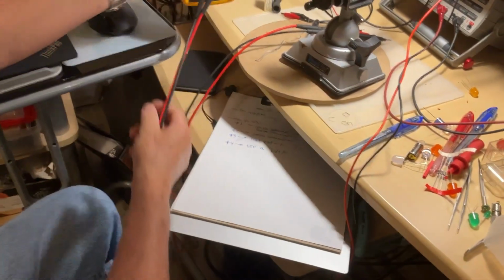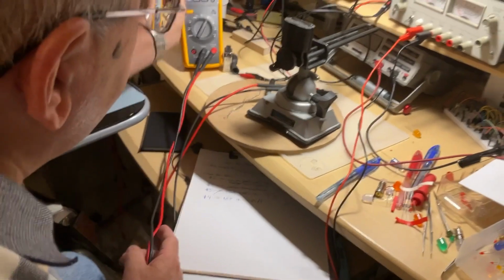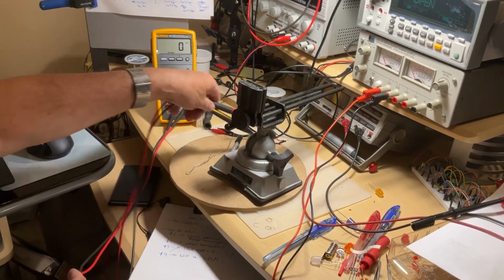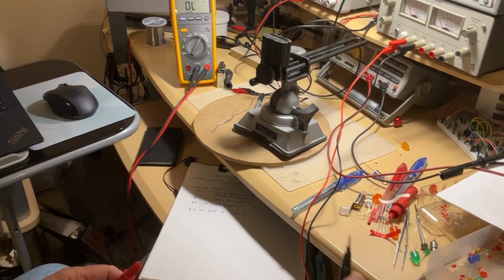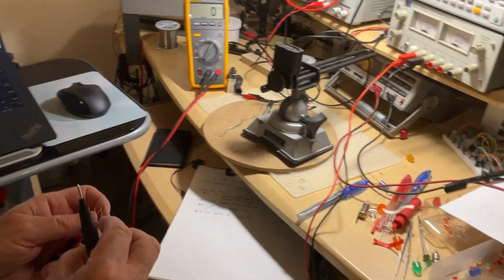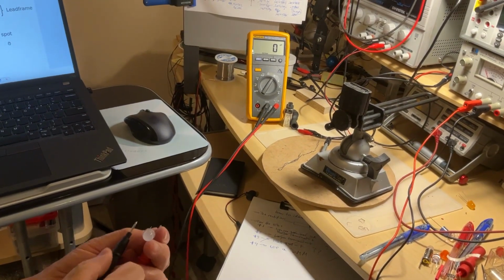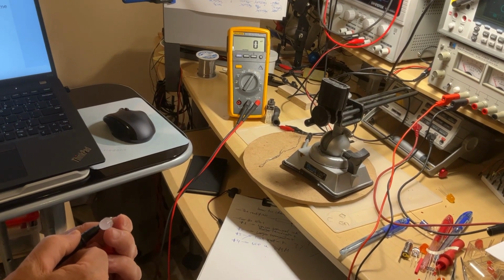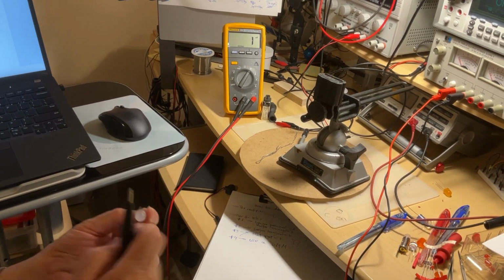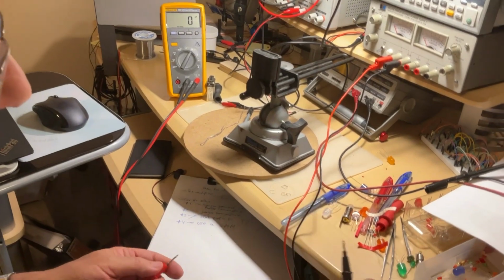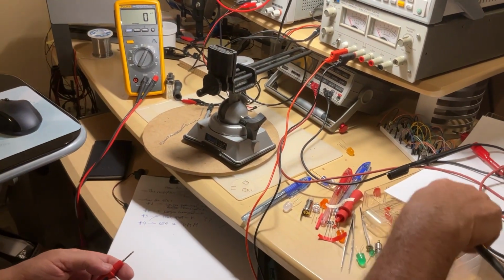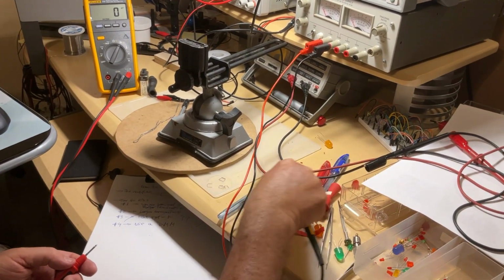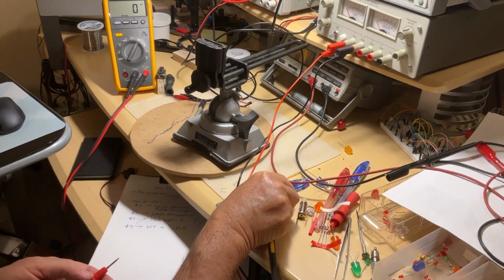So if I'm using the multimeter on that position here, on some diodes it's going to work fine, like on this one here. On some of them it's going to work fine. But on some others, it's going to work a bit less. Let's just try some other diodes.